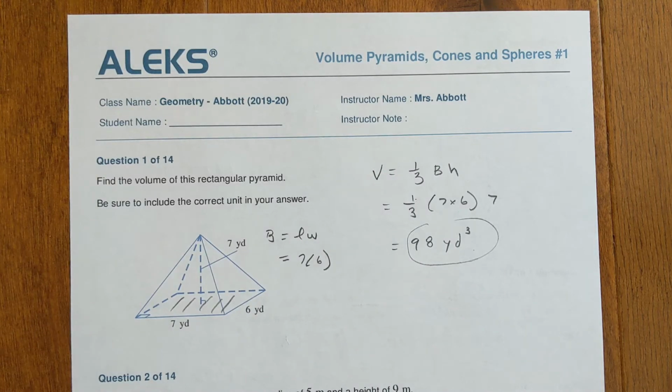This video covers the volume of pyramids, cones, and spheres. Number 1, find the volume of the rectangular pyramid. Be sure to include the correct unit in your answer.